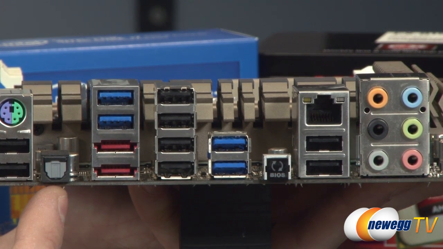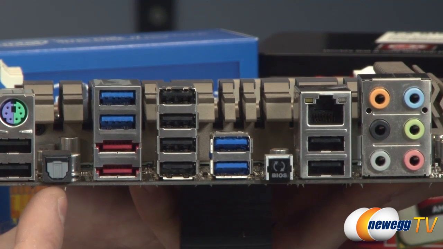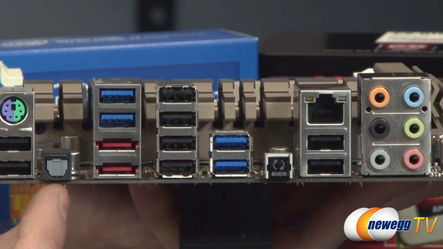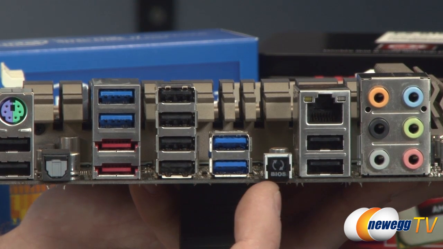But if you have a home theater piece, a home theater audio system or something like that, this is often a pretty good way to connect over an optical connection. Of course, you can also just go with HDMI or something along those lines.